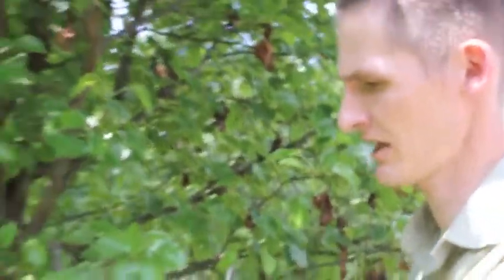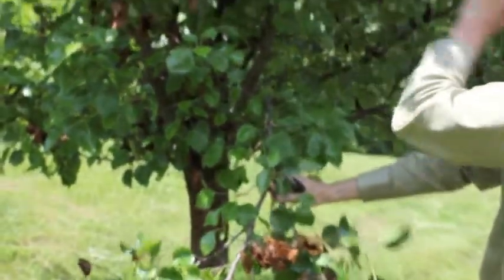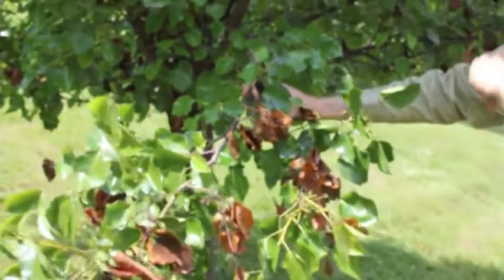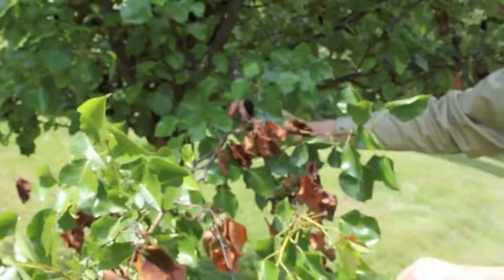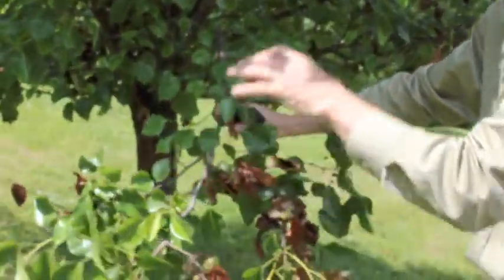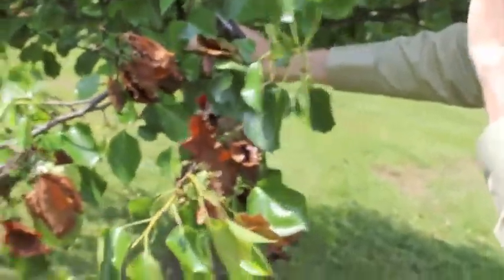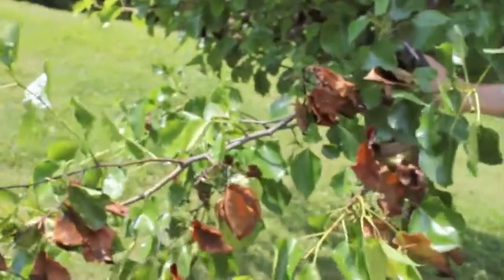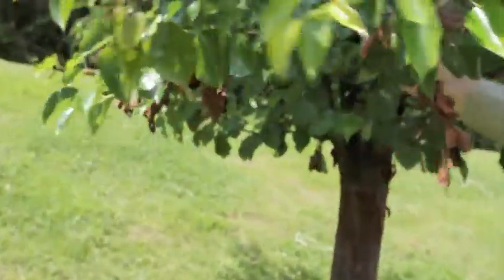So that's where it gets tricky, trying to decide. If you only have a few very selected branches on the outer edges of the tree and you could easily just take those out without removing too much, go ahead and do that. But if it looks like, if you were to go a foot below every single branch that looks like it's infected, you're going to end up on this tree with almost no tree left. And in that case, you might want to think about replacing the tree at some point.